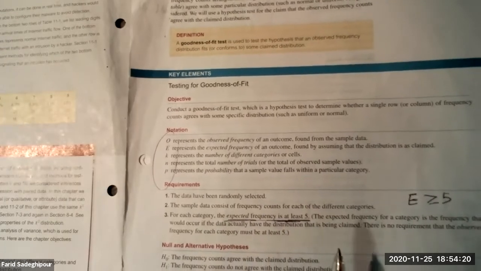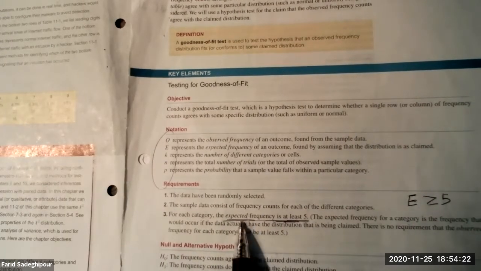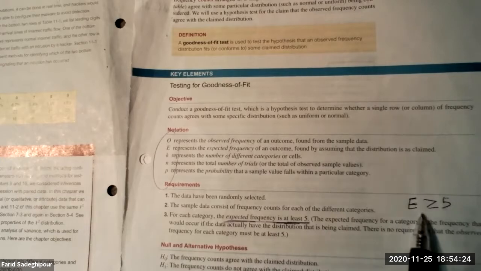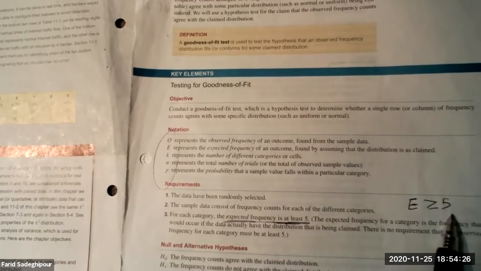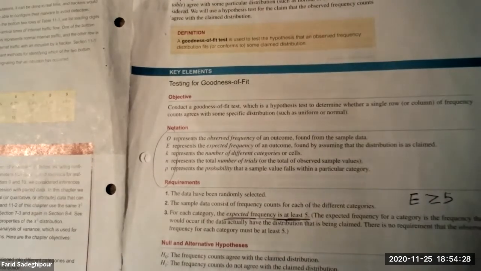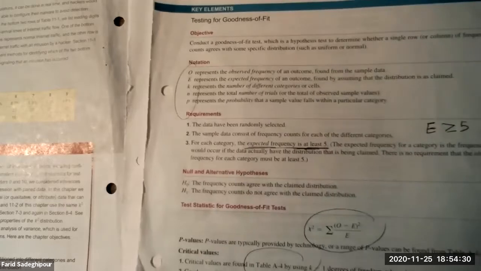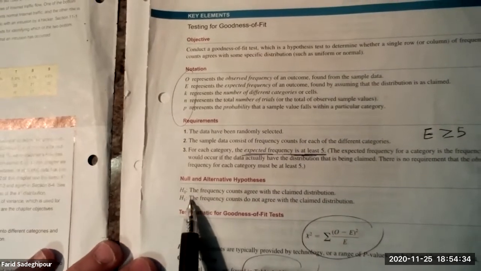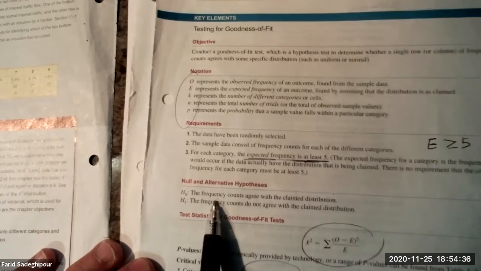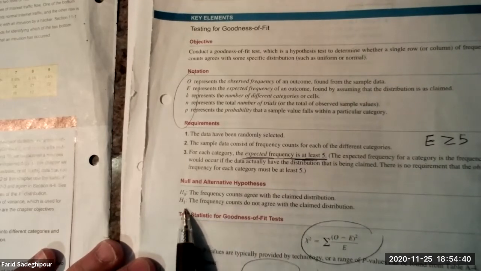One of the conditions in this section is that you want to make sure the expected frequency is at least 5, so it always has to be equal to or greater than 5. For the null and alternative hypotheses, we basically use the same ones for all of them. The null hypothesis is that the frequency counts agree with the claimed distribution, and the alternative hypothesis is that the frequency counts do not agree.